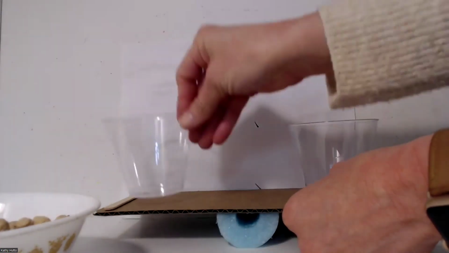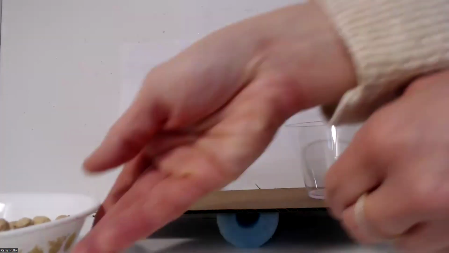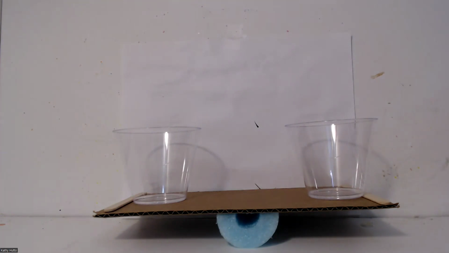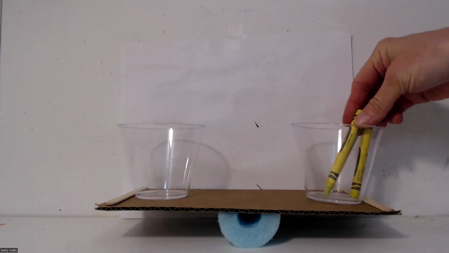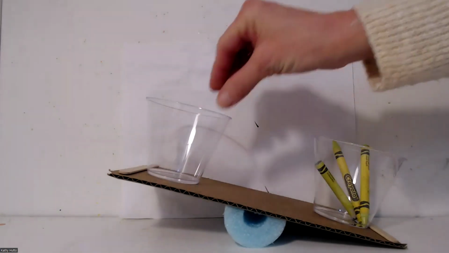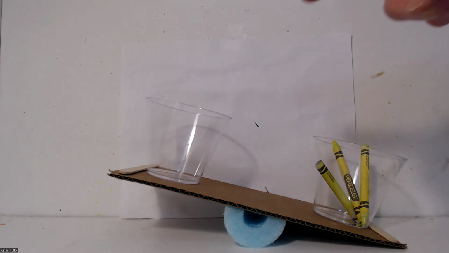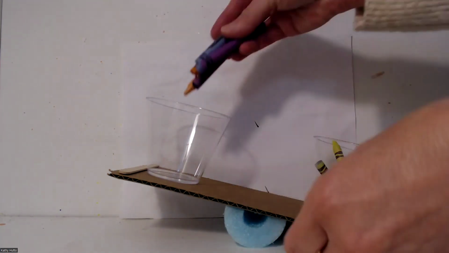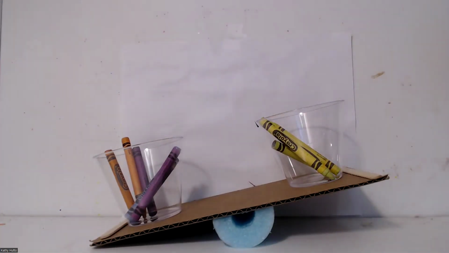Okay, so let's put our cups back and make sure our scale is balanced. Now I'm going to put some crayons over on this side. Let's see what happens. Whoa, this side is definitely heavier. So let's put some crayons on the other side and let's see if we can make this side go down. Whoa, now that side's heavier. Let's see if we can try to balance the scale.